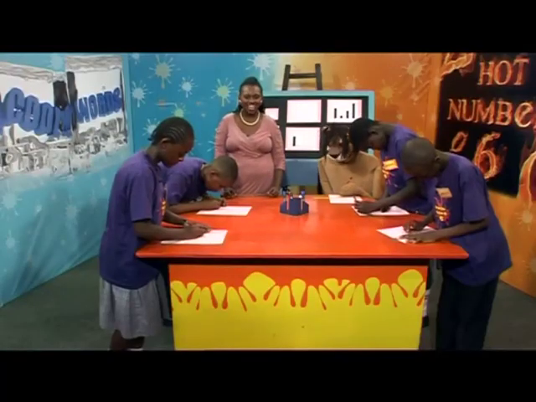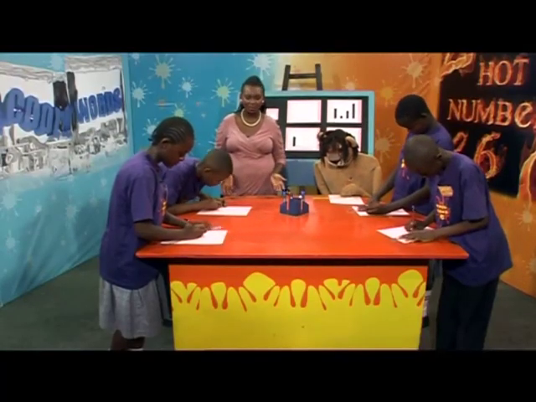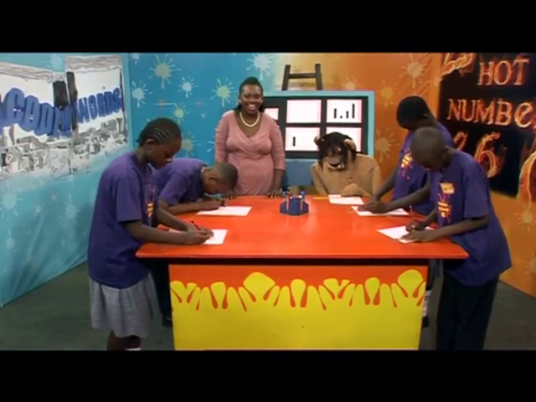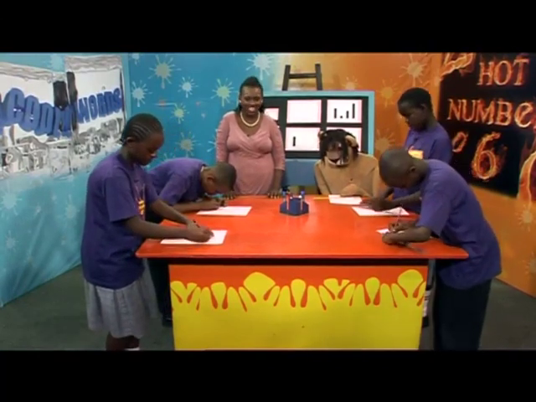So today we have learned how to read information from a table and how to draw both a bar and line graph from information given to us on a table.